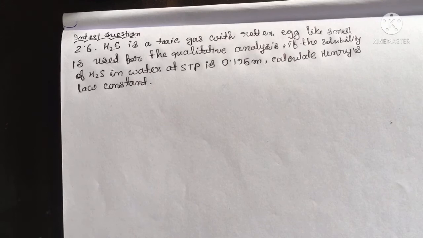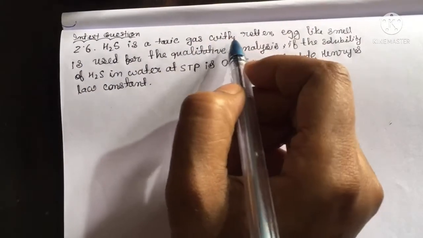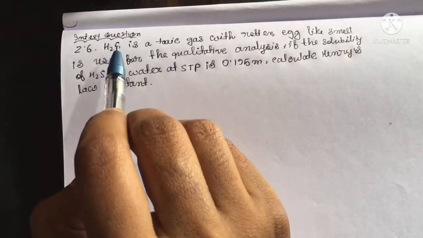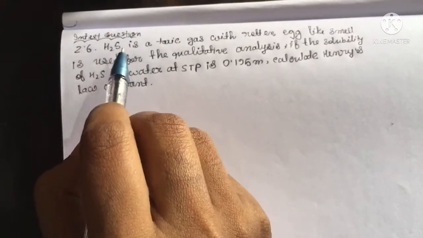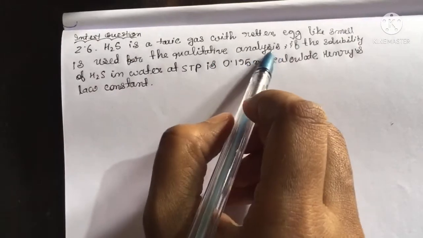So today I am going to solve the intext question number 2.6. The question is that H2S is a toxic gas with rotten egg-like smell. We already know about this H2S, okay? In practical, in laboratory, we use this gas in qualitative analysis, okay? So what happened in this question?